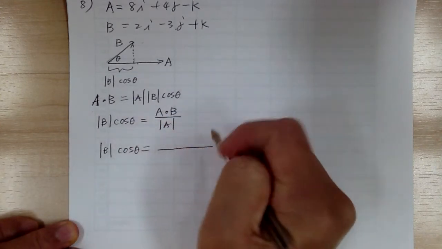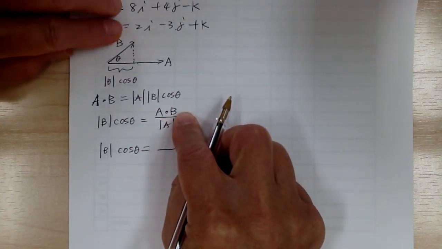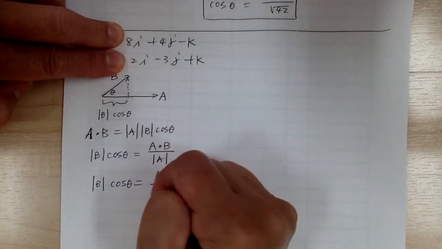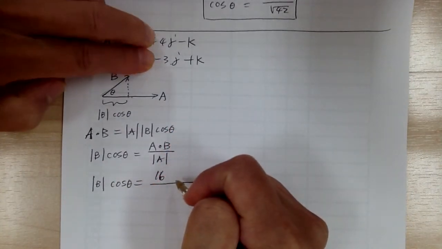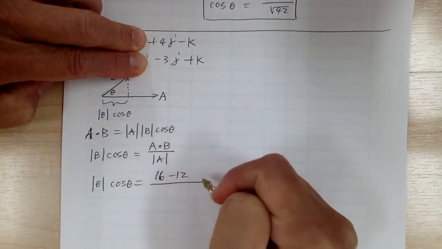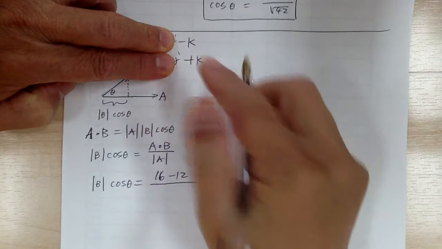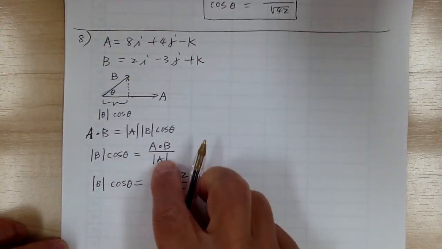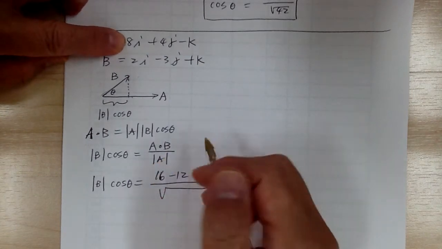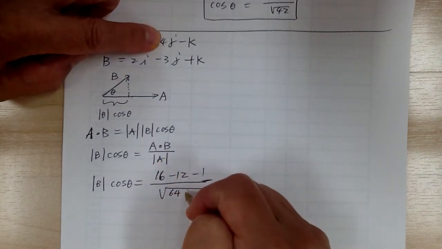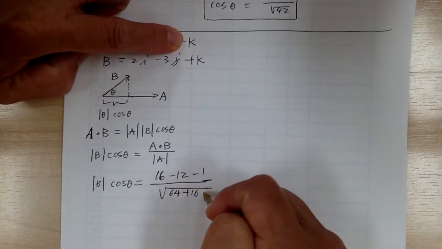Okay, so let's go and do that. So A dot B, again, you come over here. 8 times 2 is 16. And over here, 4 times negative 3 gives you minus 12. And negative 1 times 1 gives you minus 1. And you have to divide over the length of A. So you come over here. 8 squared is 64. 4 squared is 16. And negative 1 squared is 1.